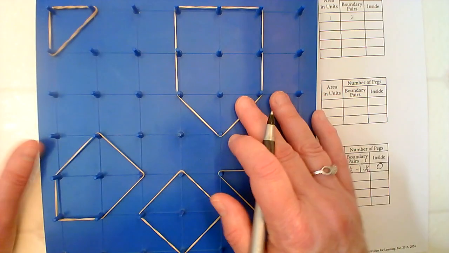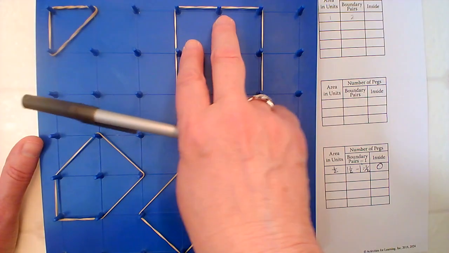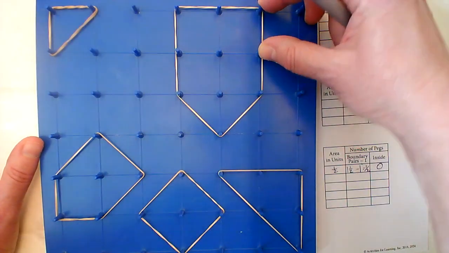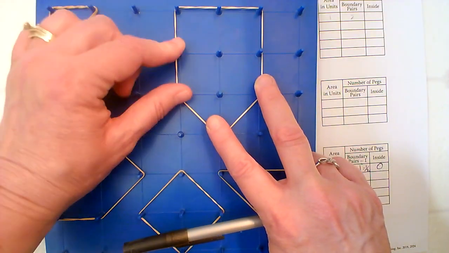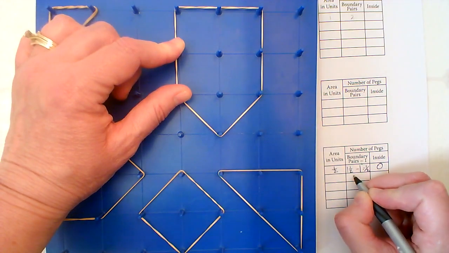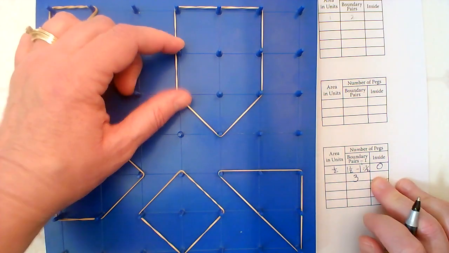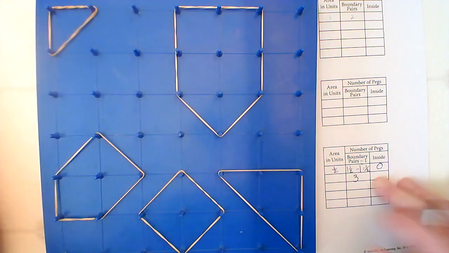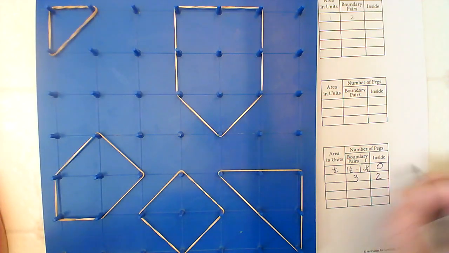Let's do the next one over here. Let's take a look at this one. We have 1 pair, 2 pair, 3 pair, 4 pair. So that's 4 boundary pairs minus 1, which gives us 3. And then how many inside pairs do we have? We have 1 and 2, so we have 2, which gives us a total of 5.